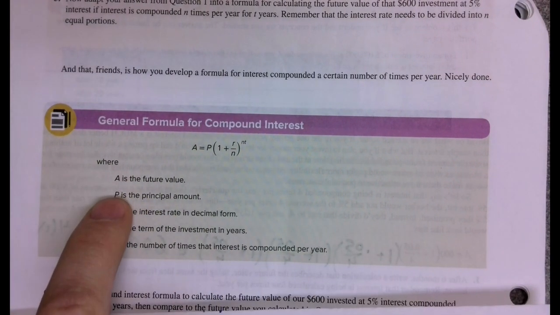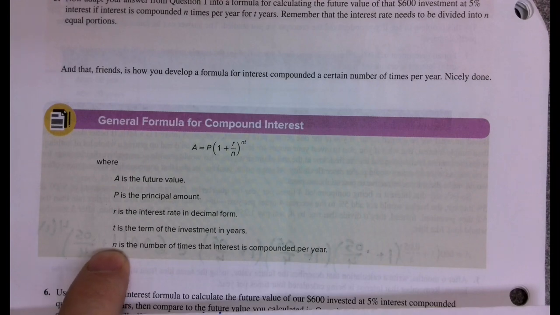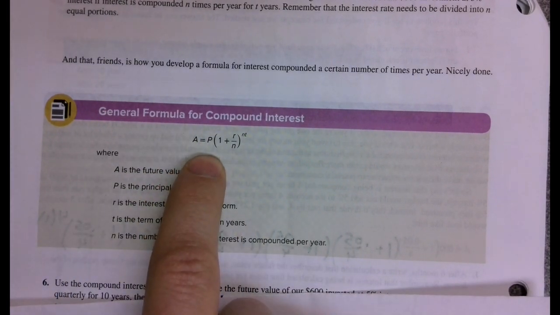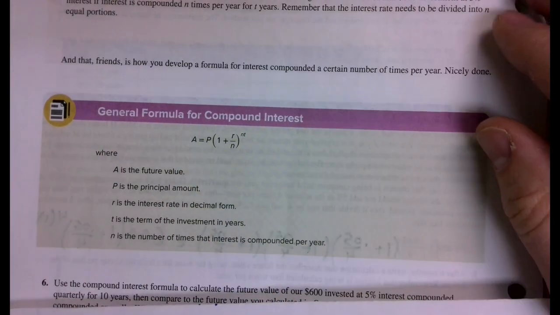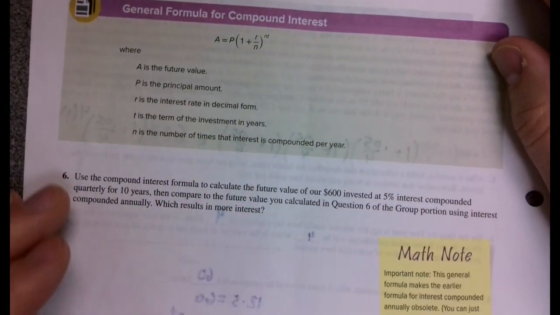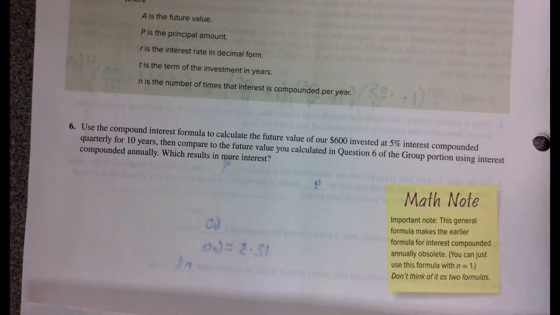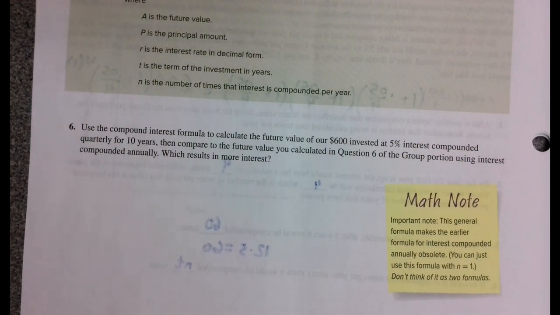So here's a reiteration of what all the letters mean. And we're going to now use this formula probably more so than the previous compound interest formula. So let's apply this now to a specific problem. We're going to use the compound interest formula to calculate the future value of our $600 invested at 5% interest compounded quarterly for 10 years.